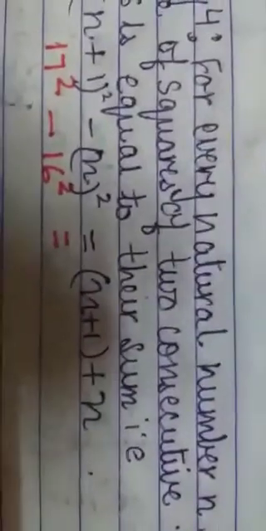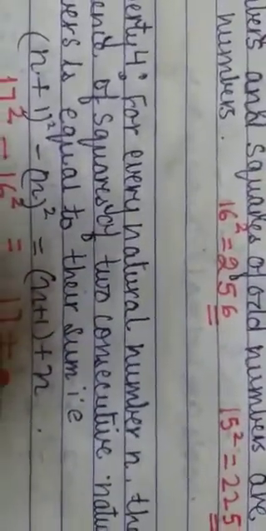The difference of their squares, so (n plus 1) whole square minus n square is equal to n plus 1 plus n. For example, if I take 17 square minus 16 square, you know 16 and 17 are two consecutive natural numbers. You know this or not? Every one of you knows. What will it be? It will be 17 plus 16.